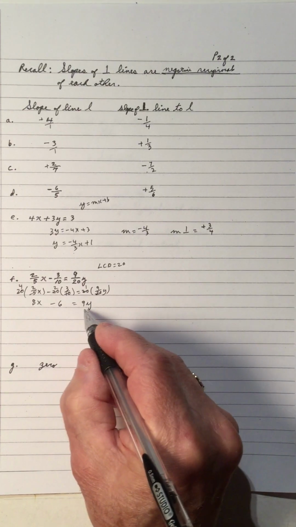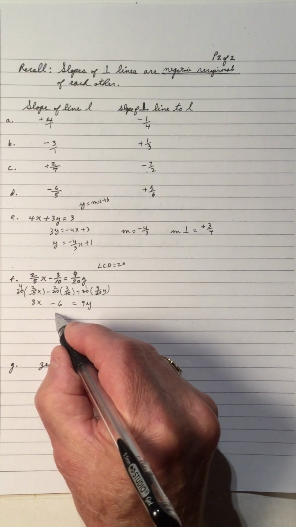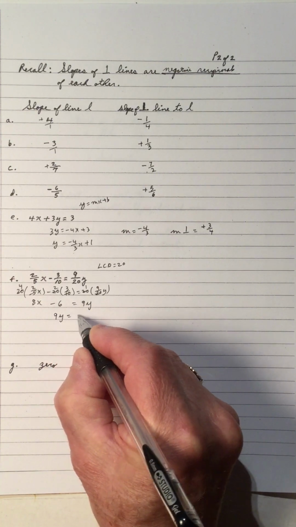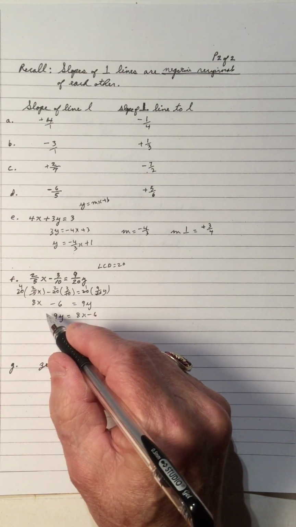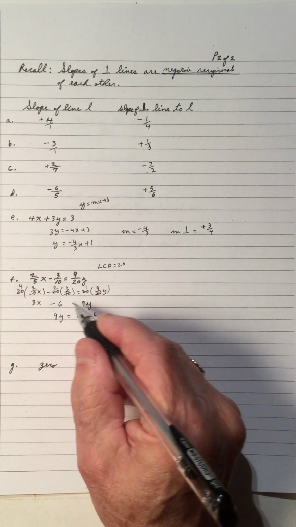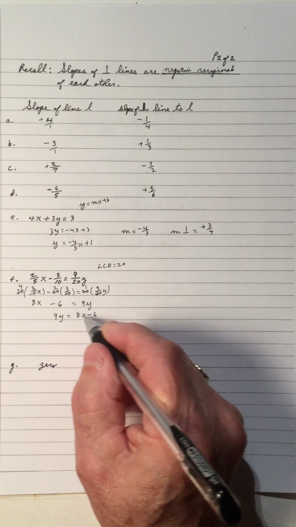Now, because this is reflexive, let's flip it around and put the y on the left and the x and the negative 6 on the right. That's the reflexive property, because the equation is symmetrical.